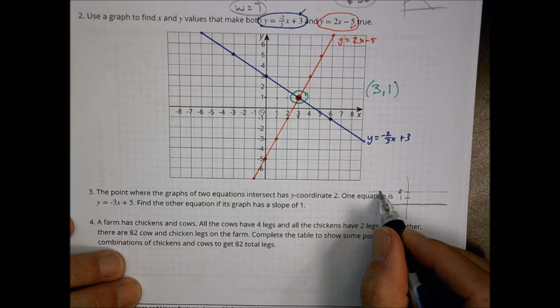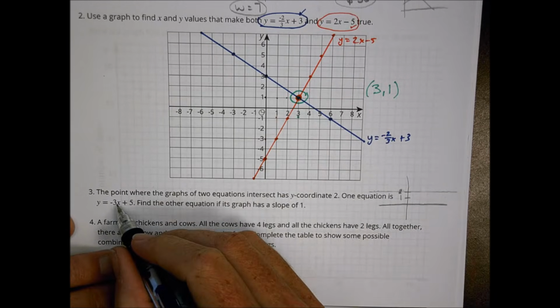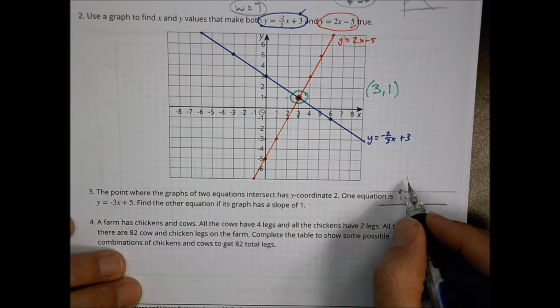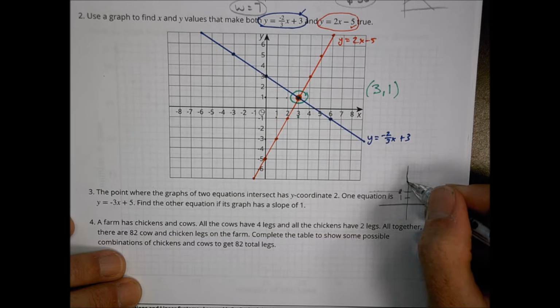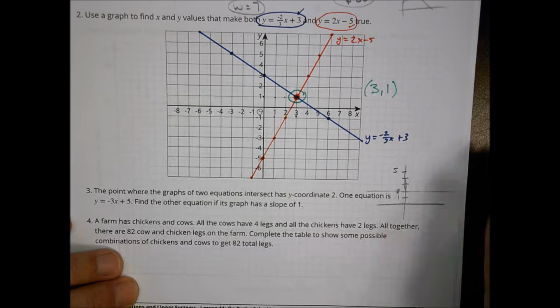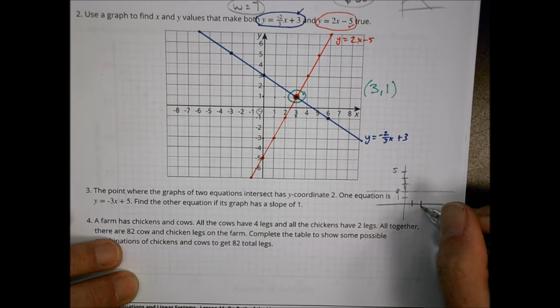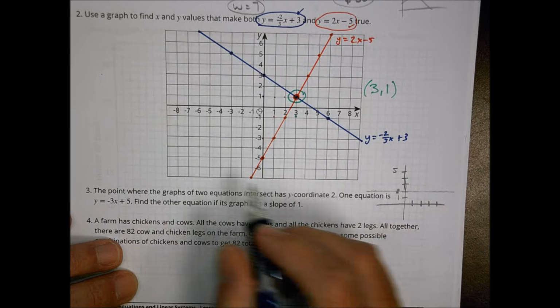So it crosses somewhere on that line. One equation is negative 3x plus 5. Okay? Alright, so negative 3x plus 5. I could graph that out and go 2, 3, 4, 5. Okay? And we can go over here 1, 2, 3, 4, however you want to do that. Because I know negative 3x plus 5, let's go here.